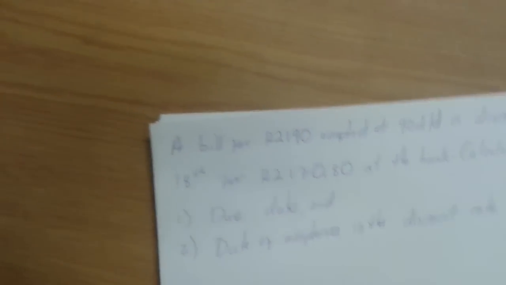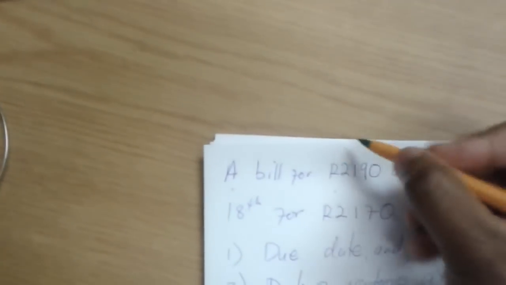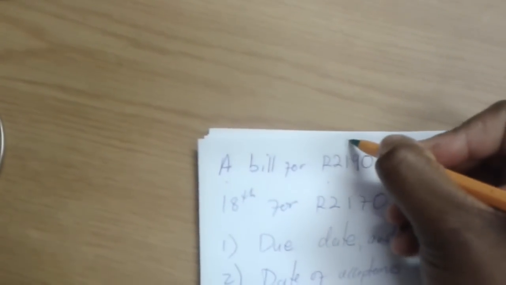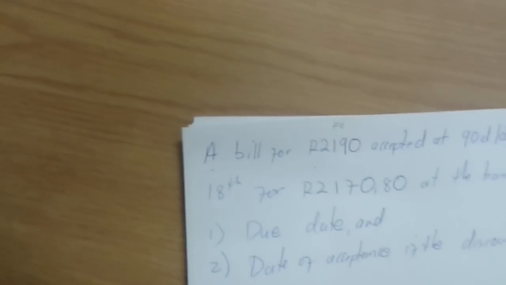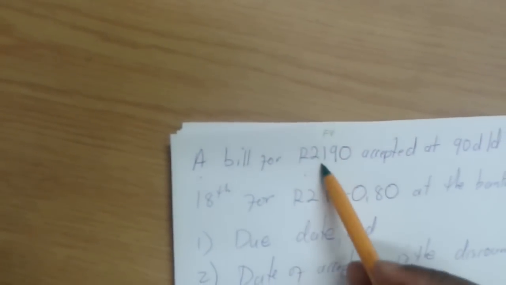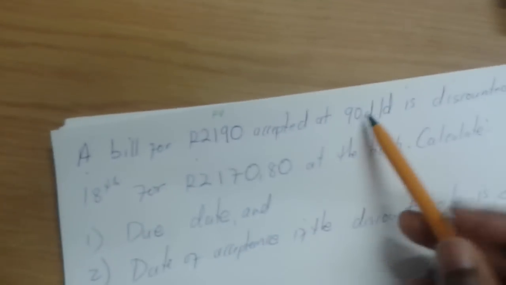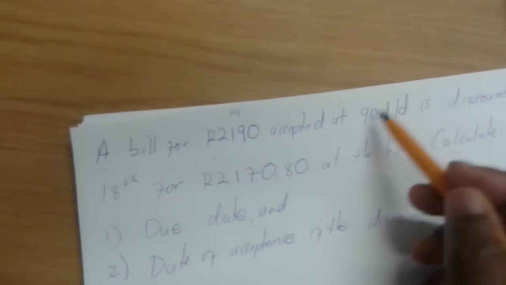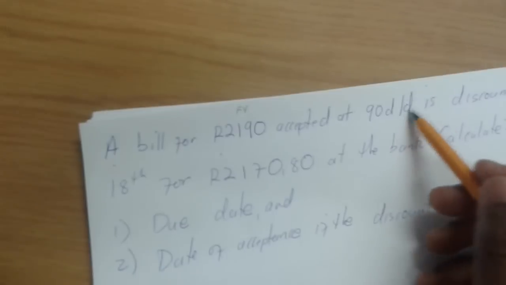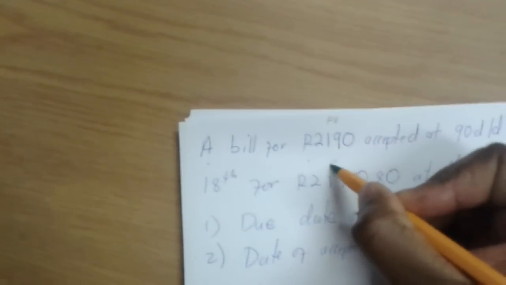So a bill for this much, immediately you know that this is my face value. I accepted it, so these are your terms, meaning 90 days from the date the bill was drawn, is discounted on July 18th, so that's the discounting date. So that's your CV.